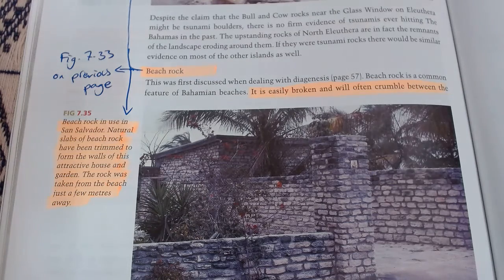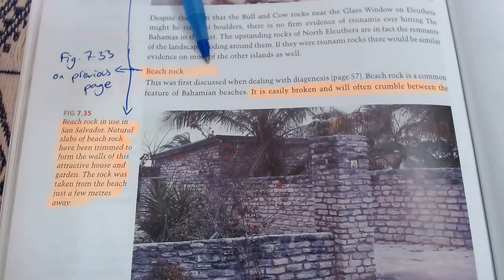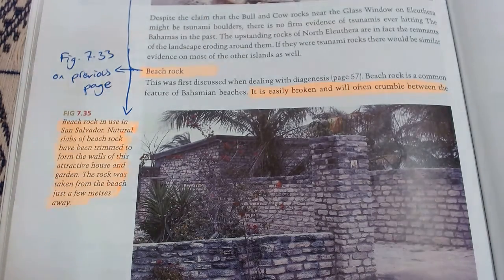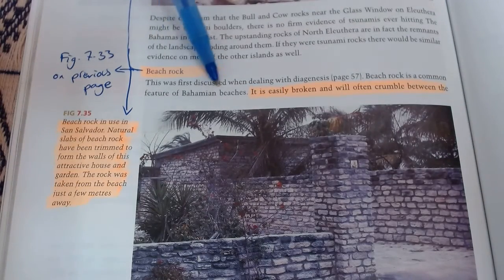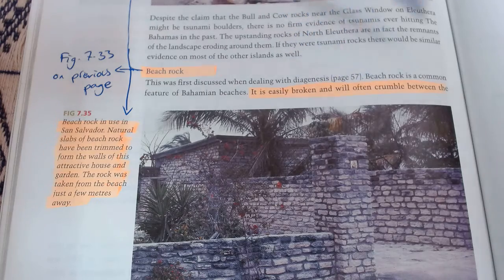Okay, so the last feature we're going to look at is called beach rock or sand rock. Now this one again occurs just like our storm beaches. This occurs around the Bahamas quite a lot due to the sediment and sand type we have. So it's a common feature on Bahamian beaches. It's easily broken and will often crumble between your fingers if you pick it up.